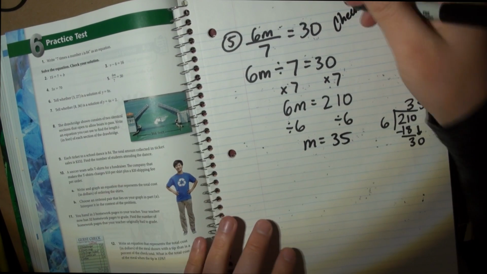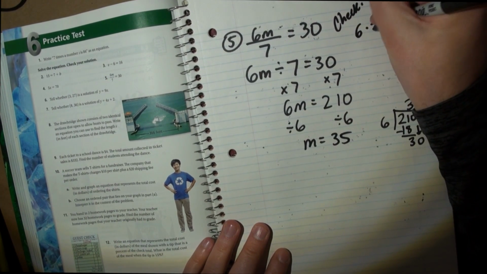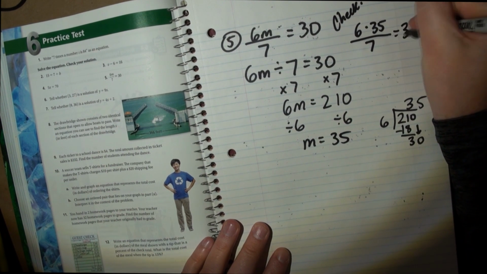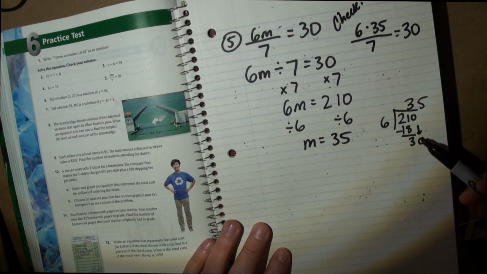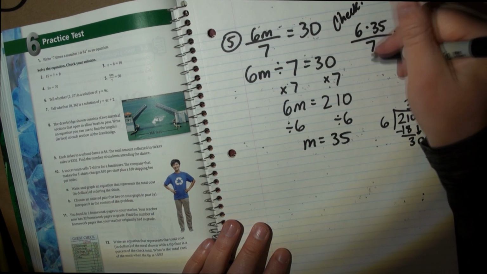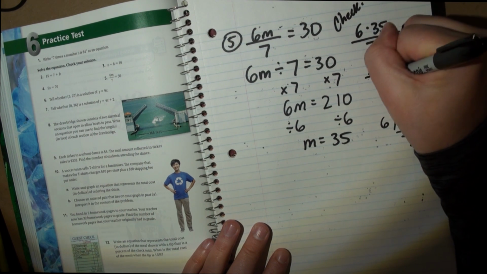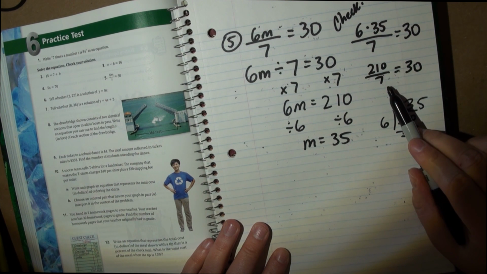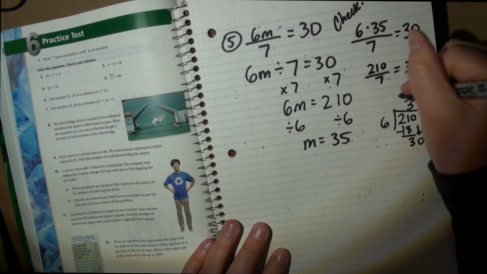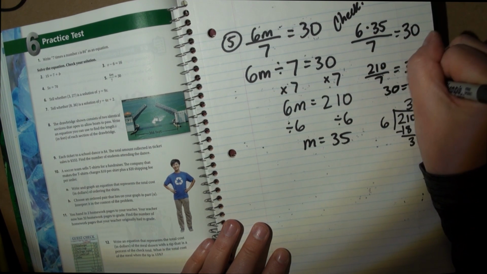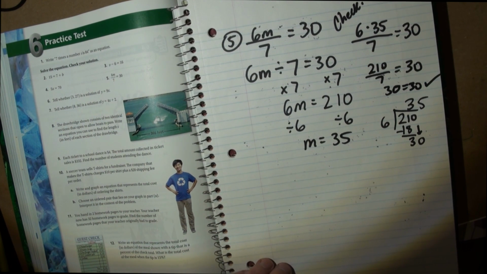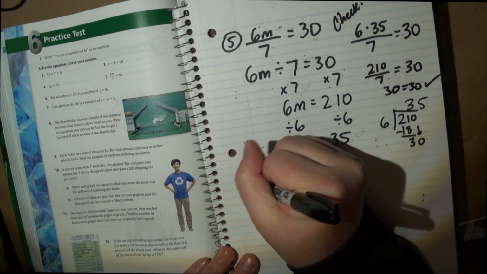Plug in that 35 where the m is. 6 times 35, all of that divided by 7 equals 30. Well, let's see, I already know 6 times 35 is 210. I did that math earlier. And then check this out. 21 divided by 7 is 3, so 210 divided by 7 is 30. I get 30 equals 30, and I know I'm correct. That's number 5. Let me move on to number 6.